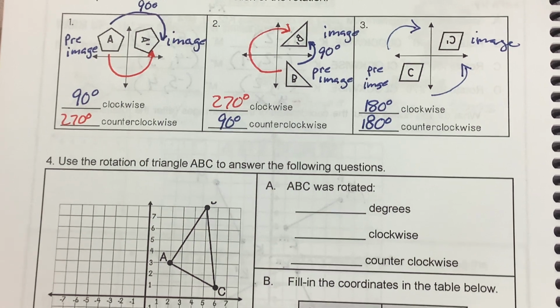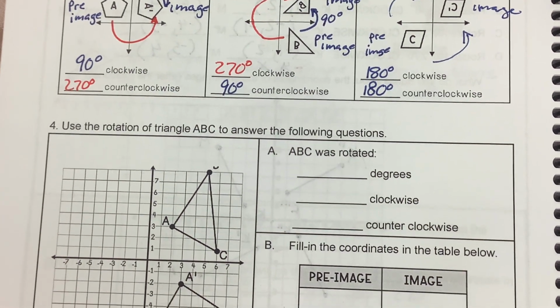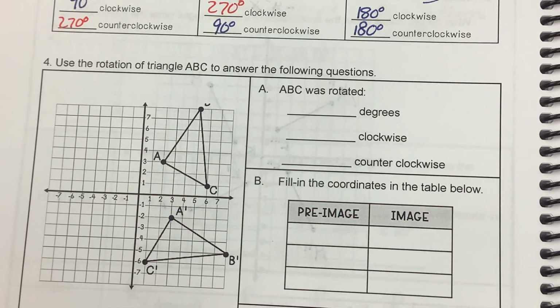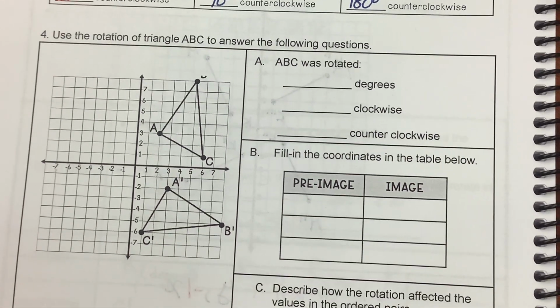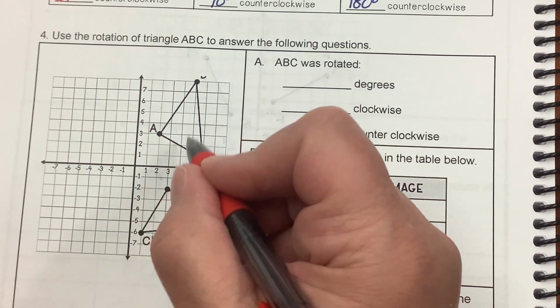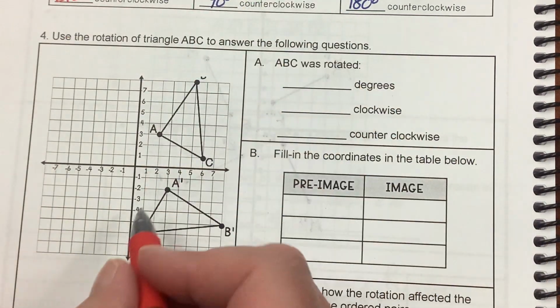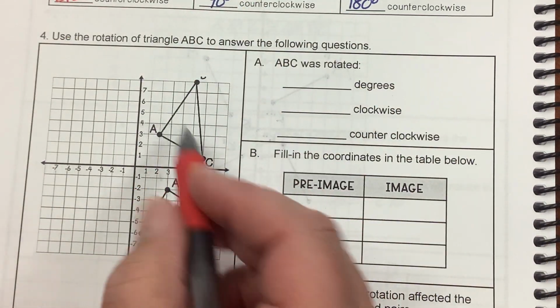Use the rotation of the triangle to answer the following questions. Well, ABC was rotated. If it went clockwise, I think it went 90 degrees. I think it went counterclockwise 90 degrees. Why do I think that? Oh, sorry, clockwise 90 degrees.